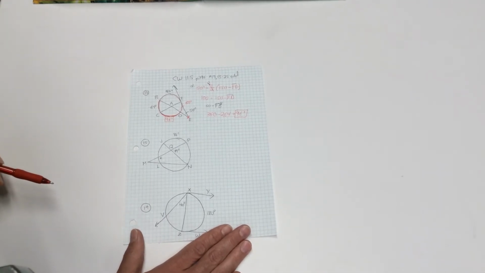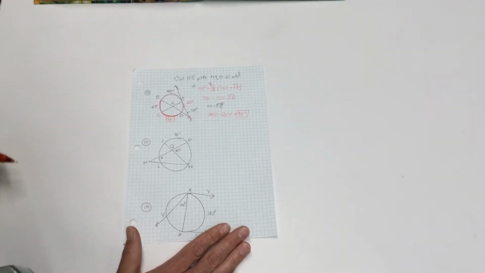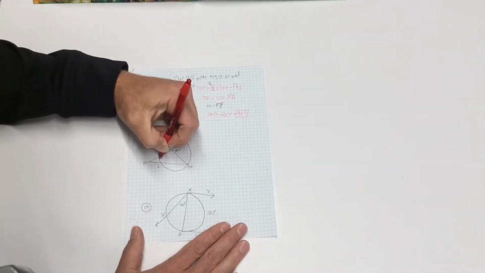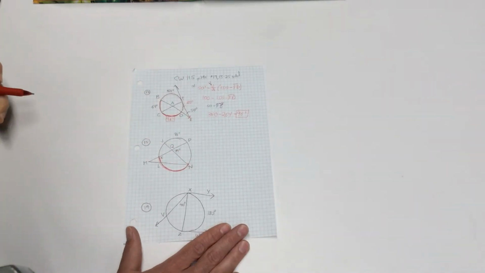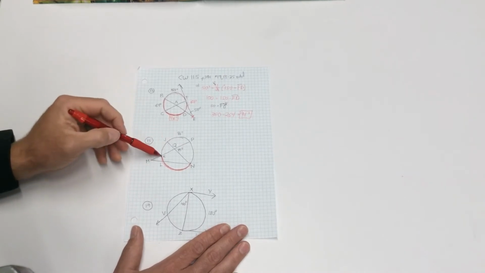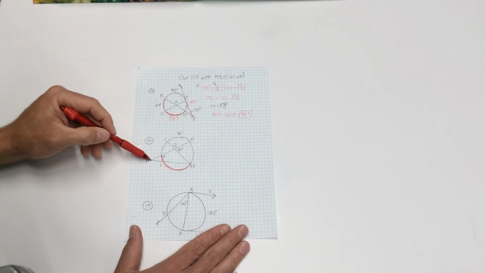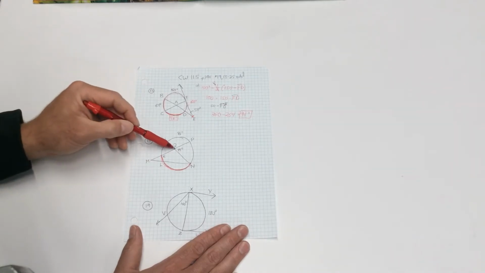Okay, on to 15. Let's see what happens here. Number 15, we are finding arc KN. K is here, K to N. So we are looking for this piece of the arc. And one thing I can see is that, and there's lots of drawings here, we've got exterior angle M, but we also have interior angle here with the vertex Q.